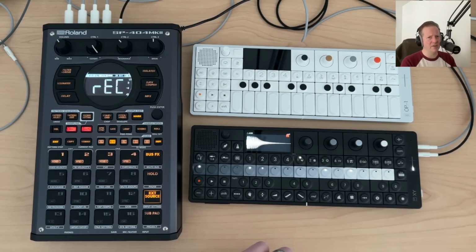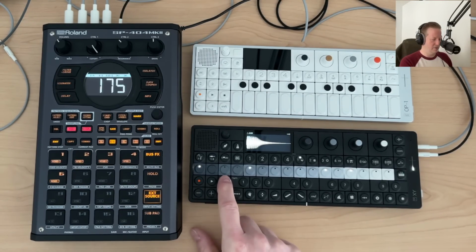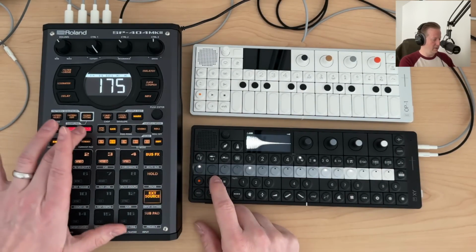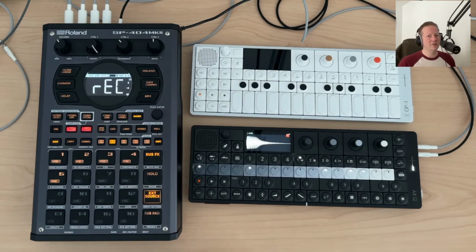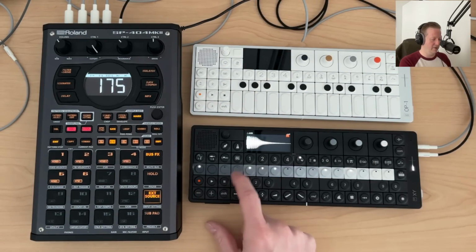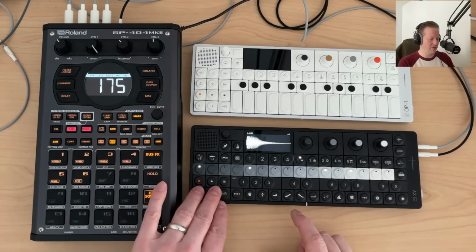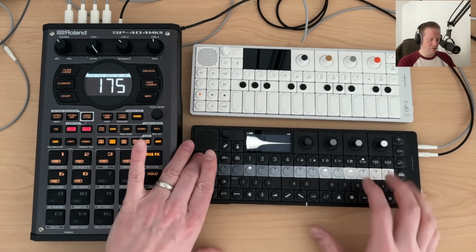I think the next track or the track after that is 8 bars. I think it's 7. But as I said, yes, this is a little bit time consuming, especially if something has like 16 or 32 tracks. It can take a little while. But this is 175 BPM and 4 bars, so it's not too bad.